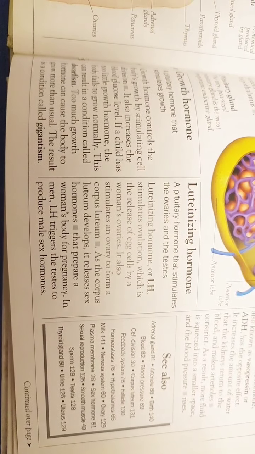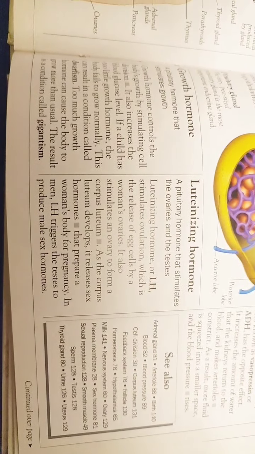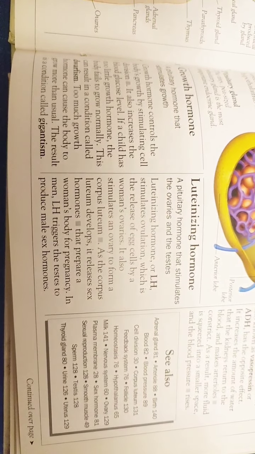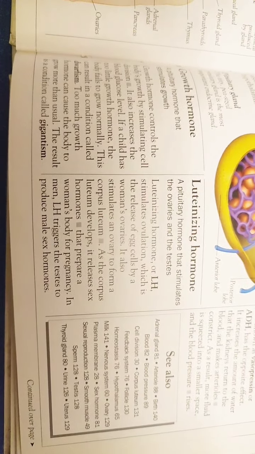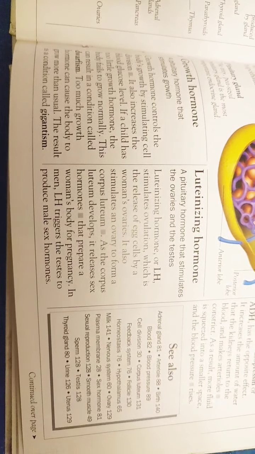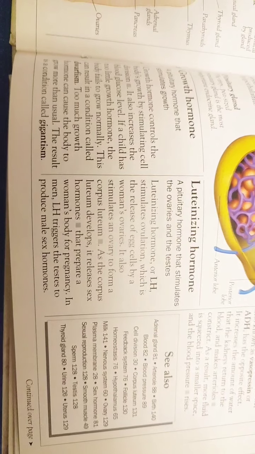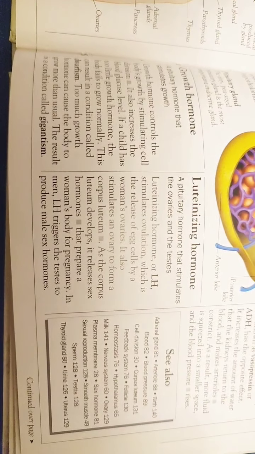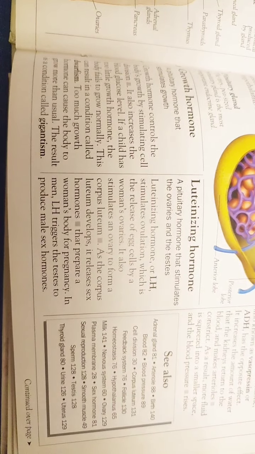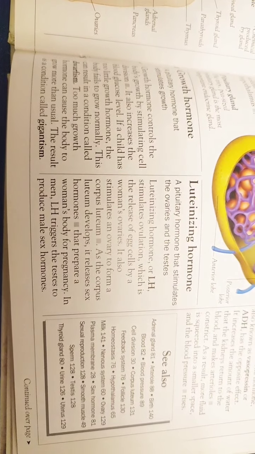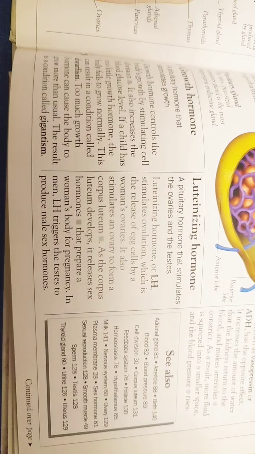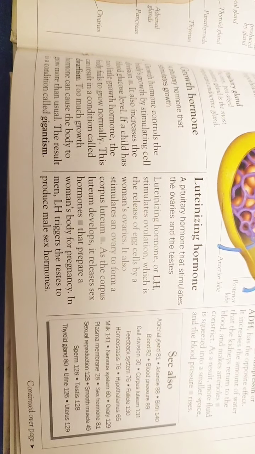Luteinizing hormone, also called LH, is used in ovulation, which is the release of egg cells by a woman's ovaries, and it also stimulates an ovary to form a corpus luteum.